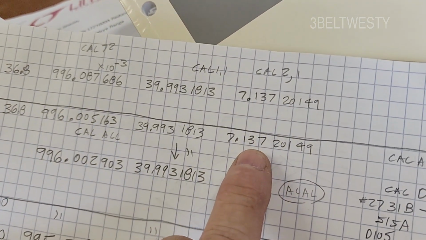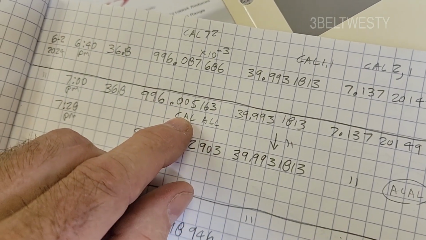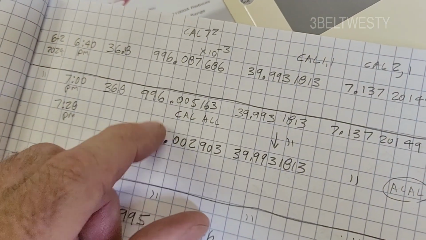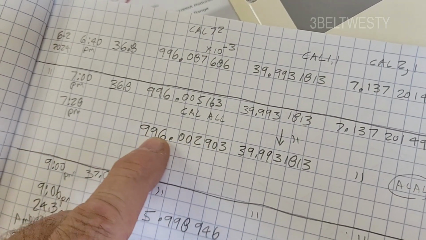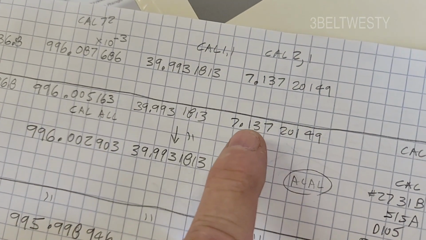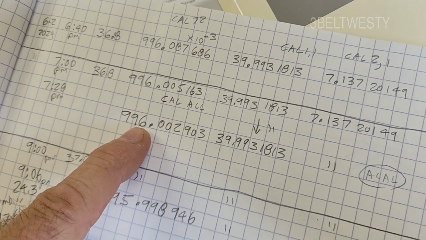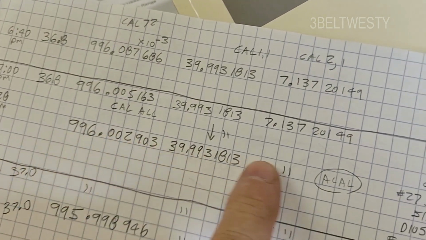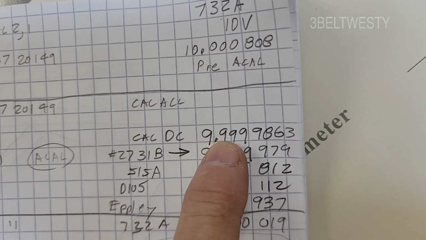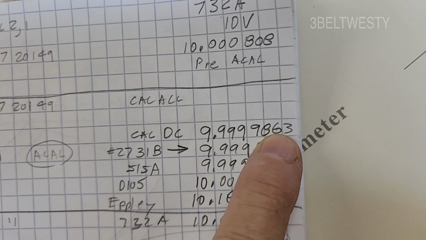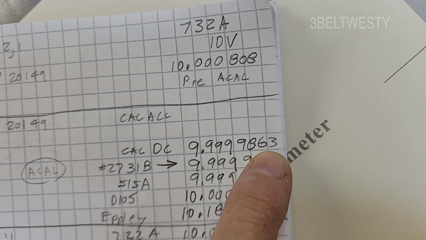So if you do a cal all, or just a cal for DC, every time you do it, this cal 72 number here will change. Because what it's doing, it's assuming the Zener voltage is the same, and then it's ratioing it up to be 10 volts. So if I go ahead and do that, I've got here 999,986, that's 6 microvolts, and that's 6.6.